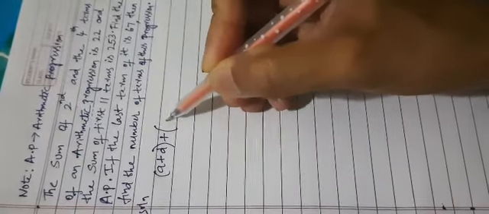Fourth term means a plus 3d, that is equal to 22.